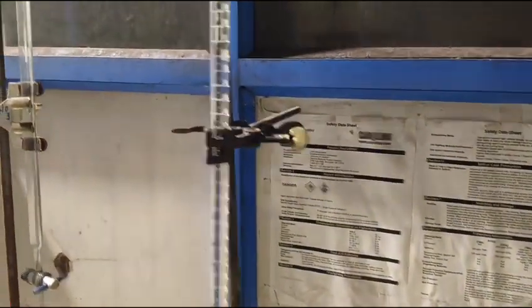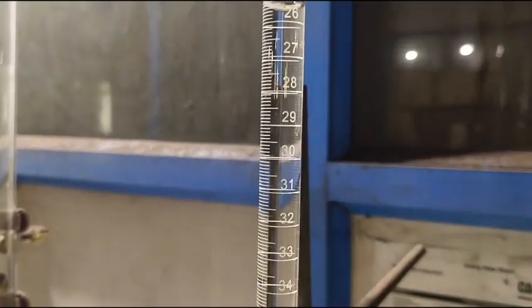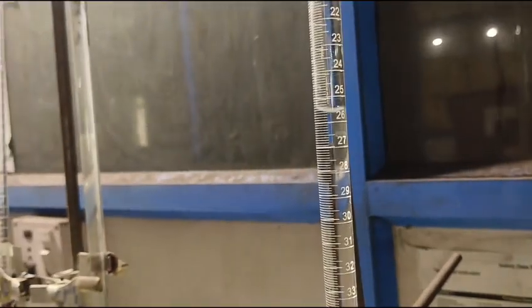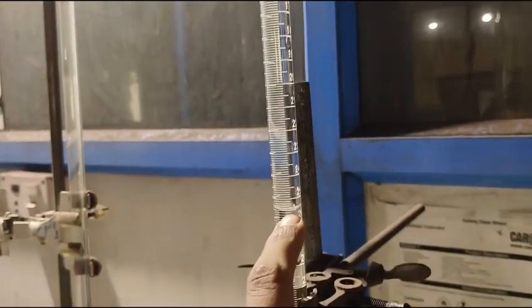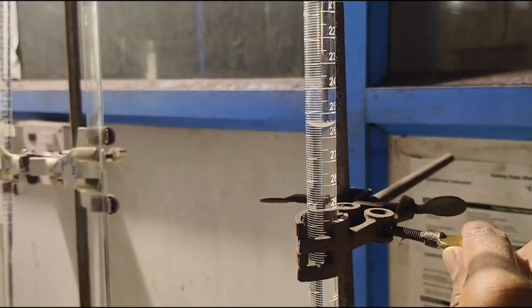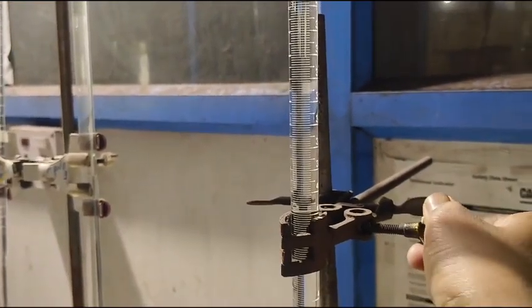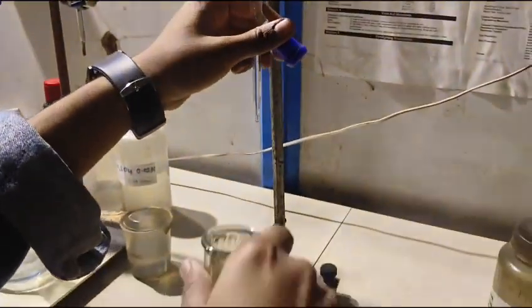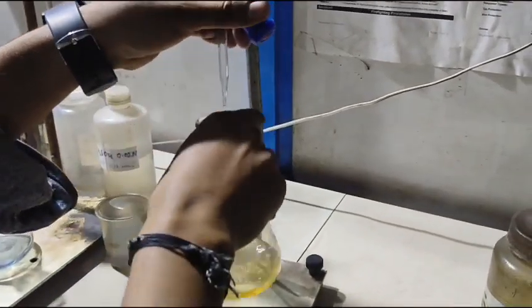Next, take the burette filled with sulphuric acid. Set the initial reading of the burette. Here the initial reading of the burette is 25.6 ml. Now place the conical flask below the burette nozzle.